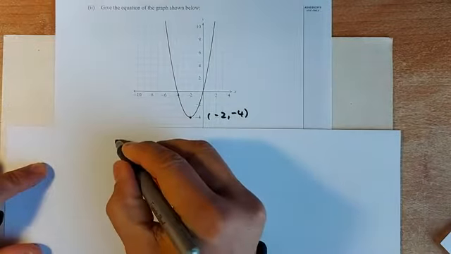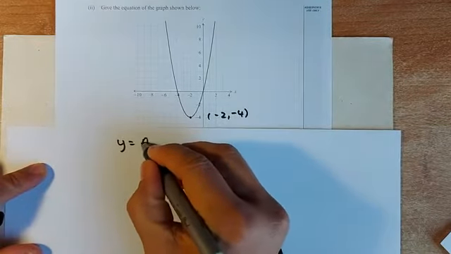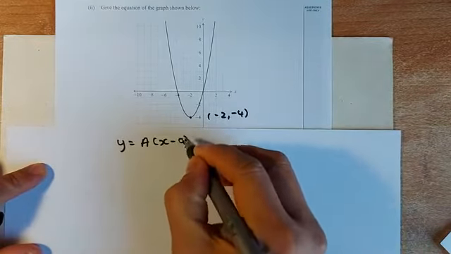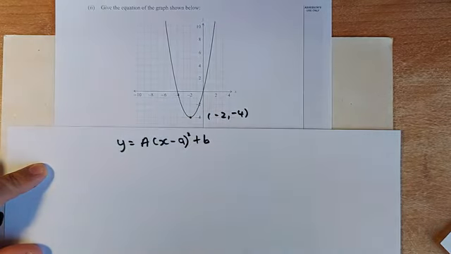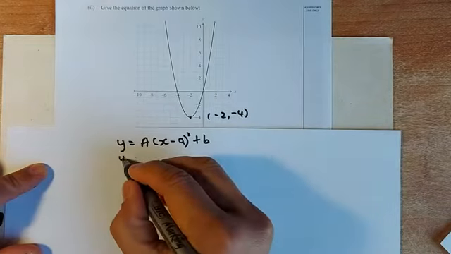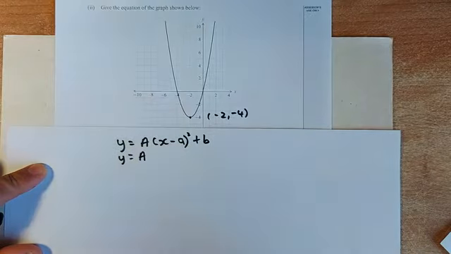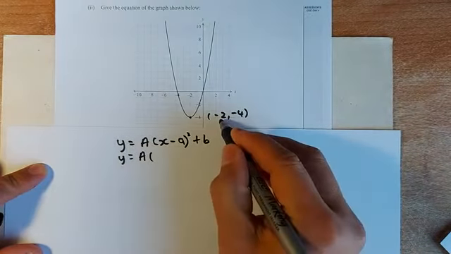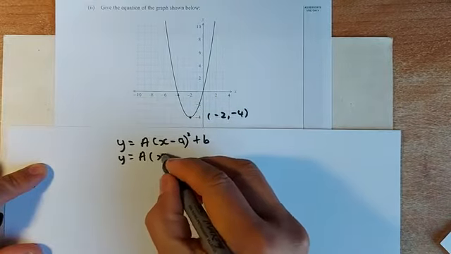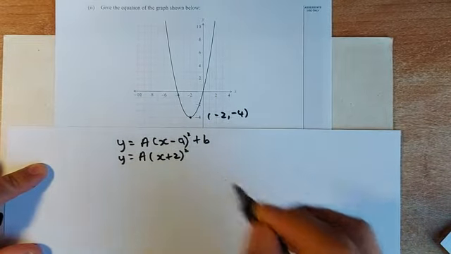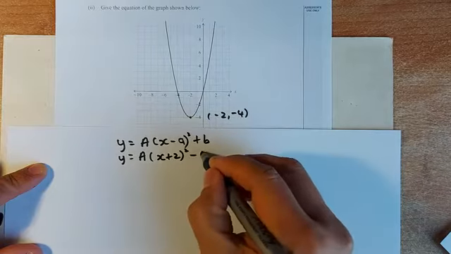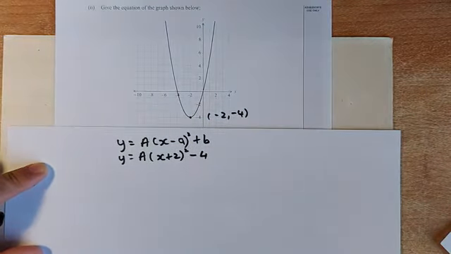So the general equation is y equals a(x minus a) squared plus b. Your job is to find your a, b, and your capital A. Simple. y equals A, which is something we need to find. It has moved 2 to the left, so this time it's going to be (x plus 2) squared, and it's gone down 4, so -4.